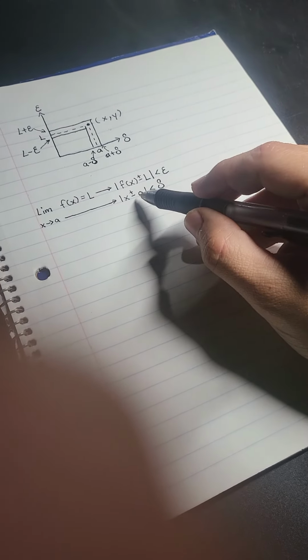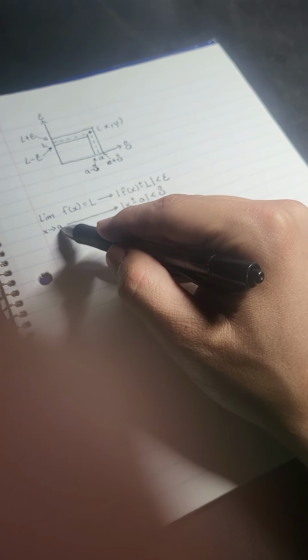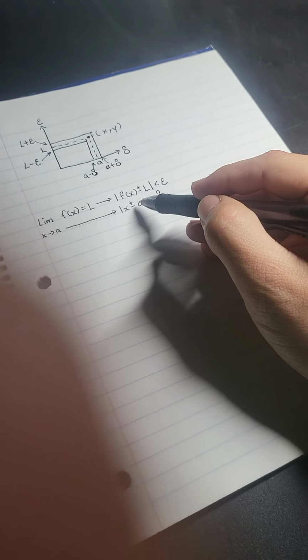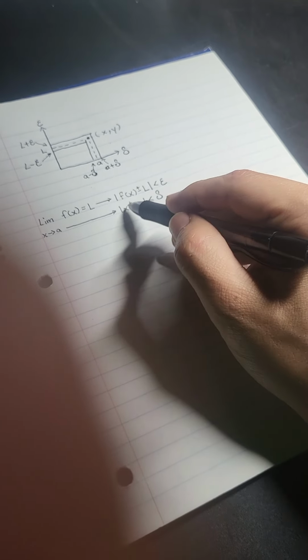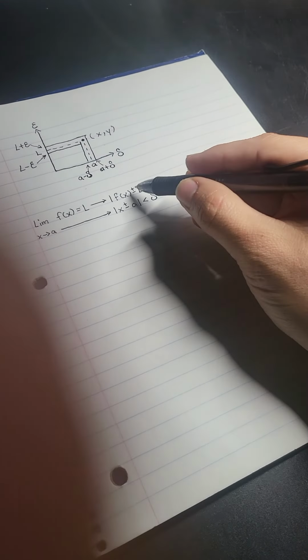On the other hand, we've got down here x approaching the limit, which is how we get our delta. And depending on if this value of a here is a negative or positive quantity, the same thing happens. Whenever we translate it over, if it's a negative, well, then it becomes a positive. If it's a positive, then it becomes a negative. And so that's why I have the plus and minus here to represent that.